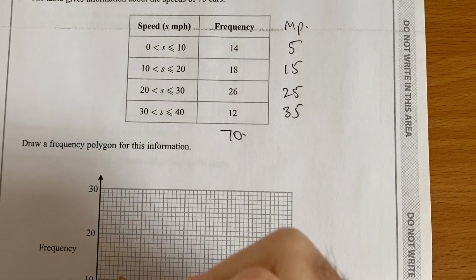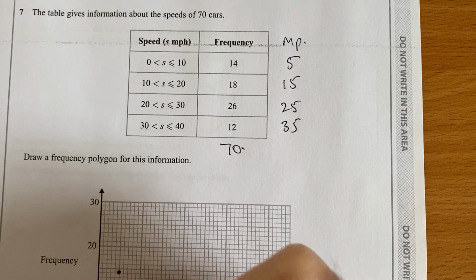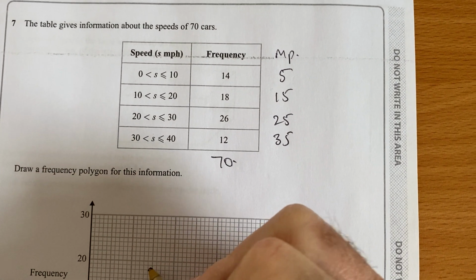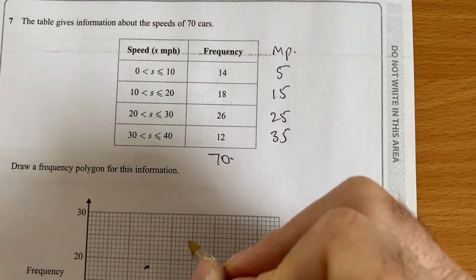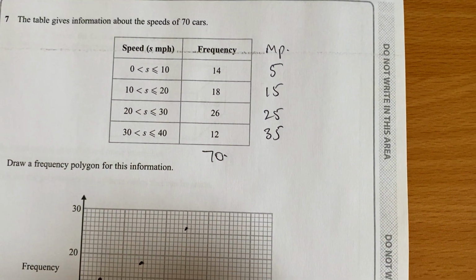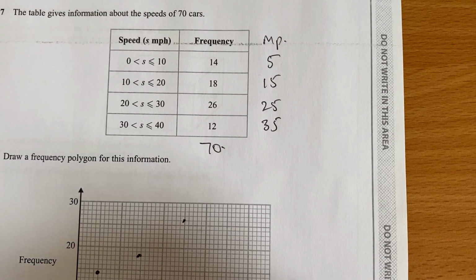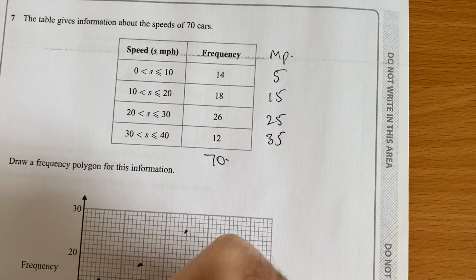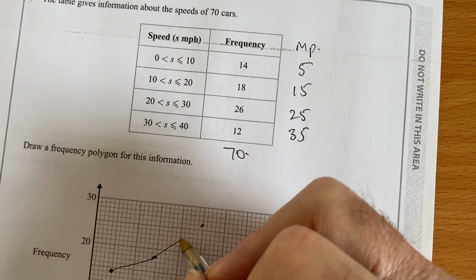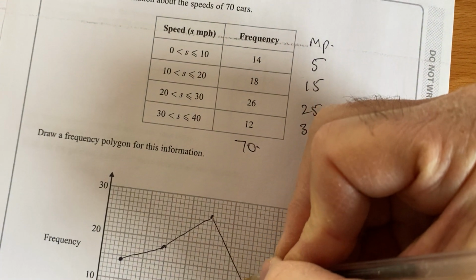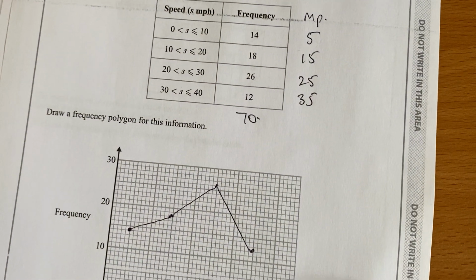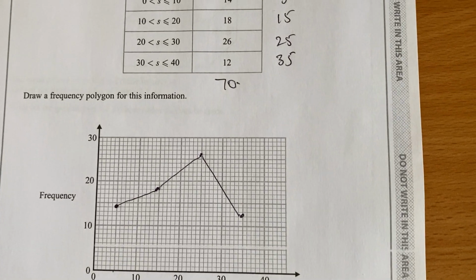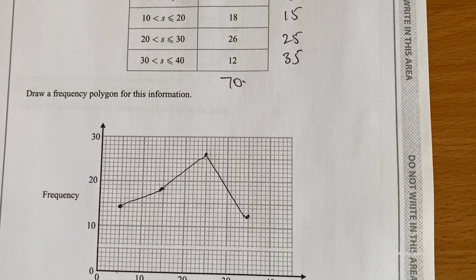So 5 goes up to 14. Make sure you're reading your axes right. 15 goes up to 18. 25 goes up to 26. And 35 goes to 12. And then simply connect the points together using a ruler, not like I've done there. And it's got to connect properly. Okay, so hopefully that's it.